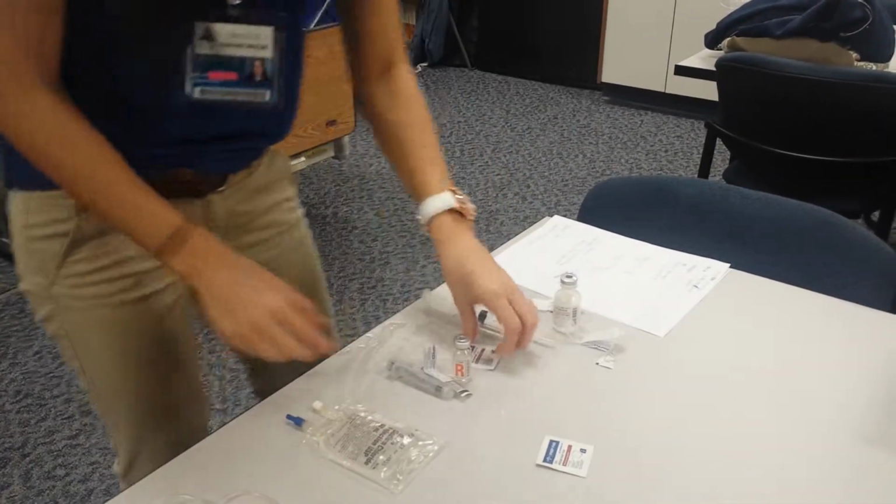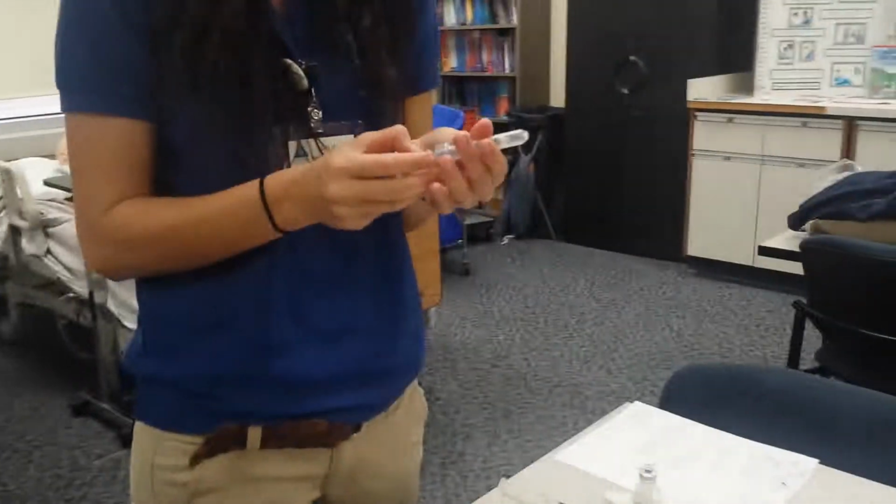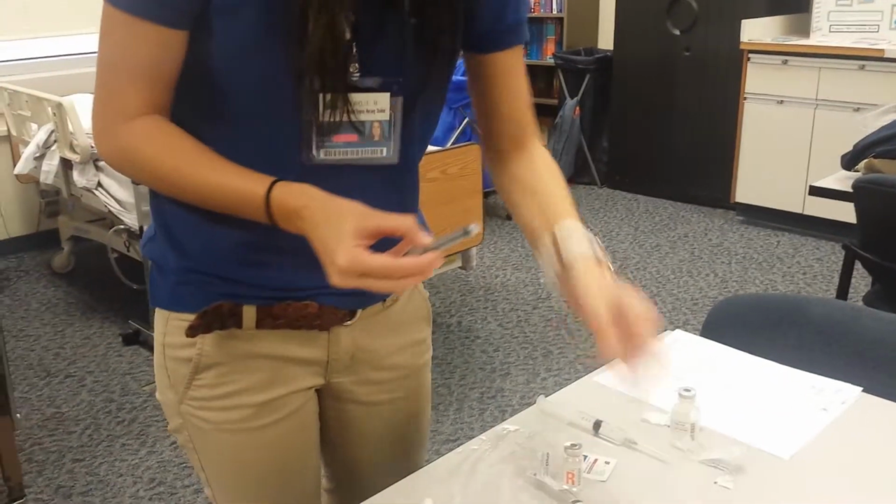Okay, and now I'm going to draw up the vancomycin, 2.5 milliliters for our 500 milligrams.